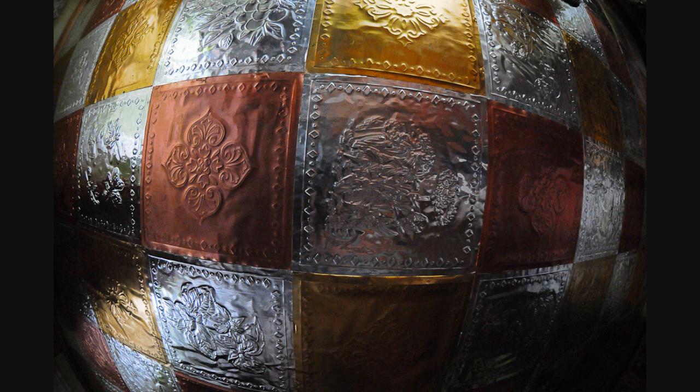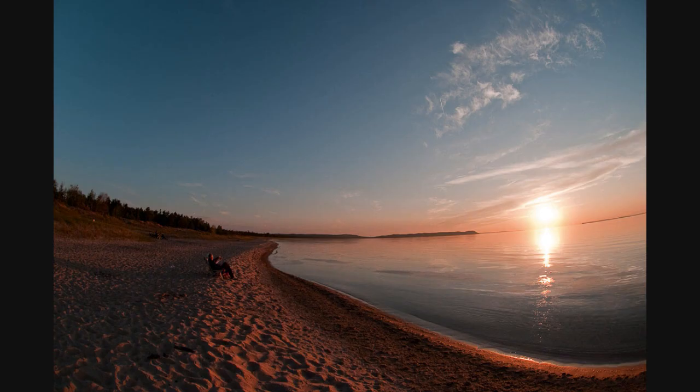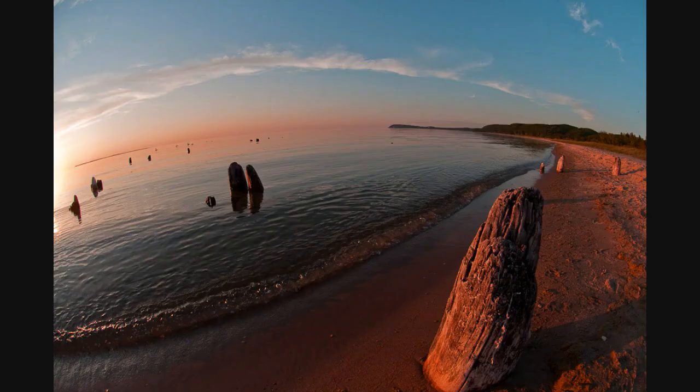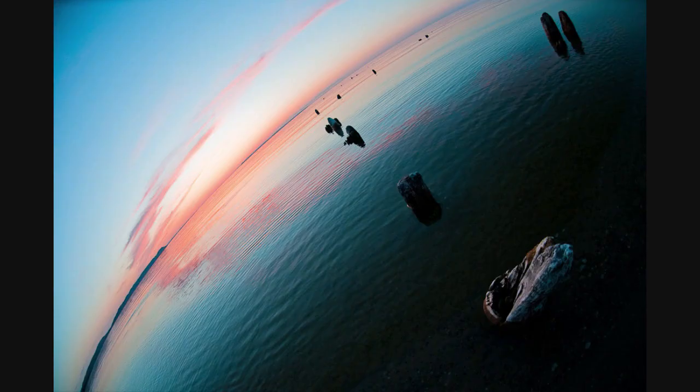And with some of the horizon lines, if you keep the horizon somewhat in the middle, it's going to be fairly straight, but if you get anywhere off center, and especially towards the edge of the frame, you're going to get a very significant bowing of the horizon. It can be quite dramatic depending on how you align the shot.